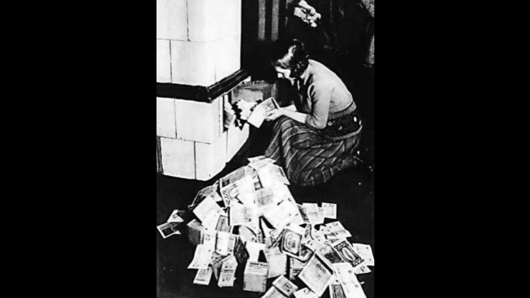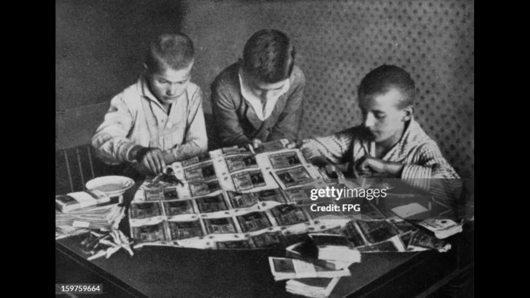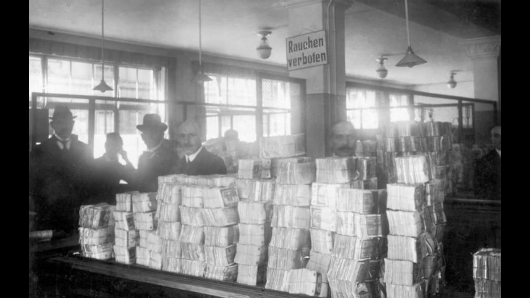Workers' salaries became worthless overnight, and many Germans were forced to turn to bartering or to sell their possessions to survive. The hyperinflation had far-reaching consequences. German industry was severely weakened, as it was unable to purchase the raw materials necessary for production. The middle class, who had saved their money in banks, saw their savings wiped out. The economic and social instability caused by the hyperinflation contributed to the rise of extremist political parties, including the Nazi Party led by Adolf Hitler.